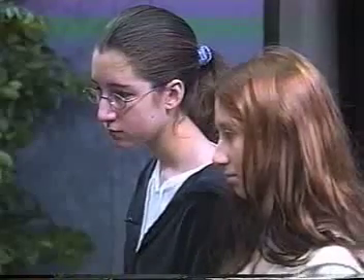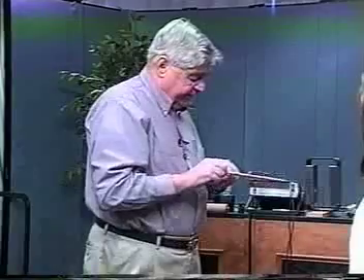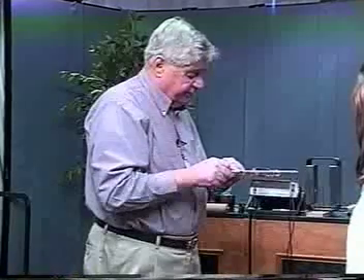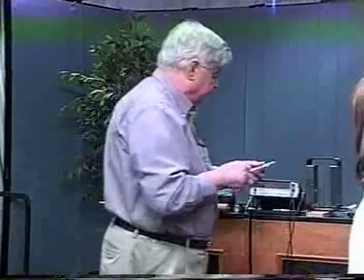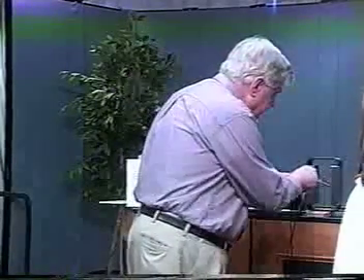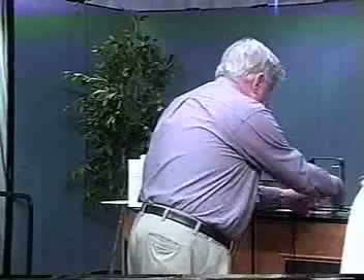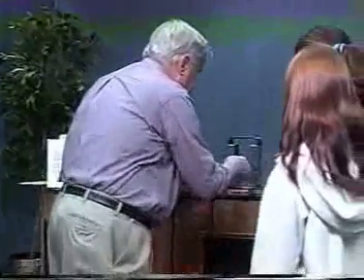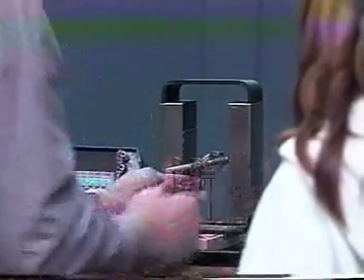I have several turns of wire on there. I don't know how many there are, probably about 10. They're connected up here to these little contacts, right? What I'm going to do is take this and set it in here like that, all right?